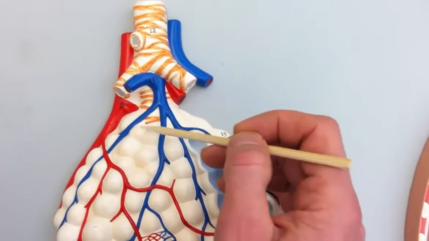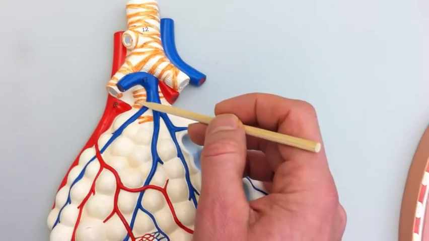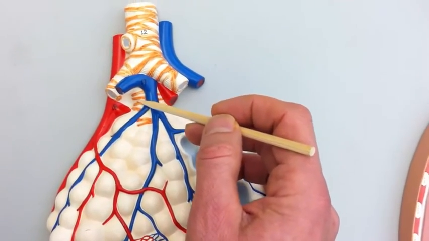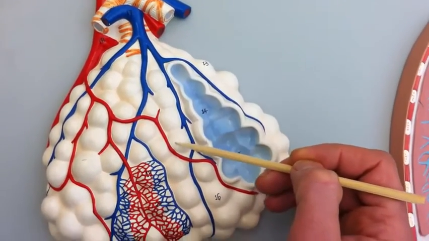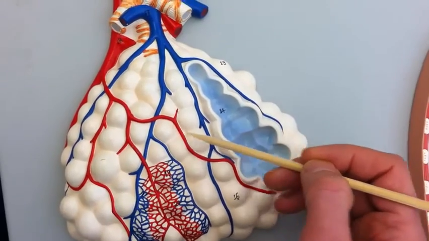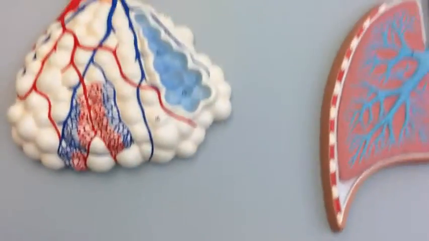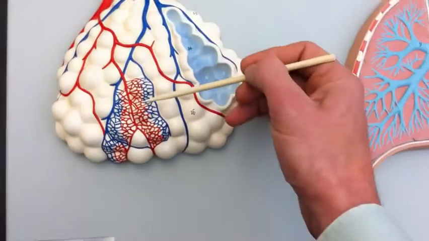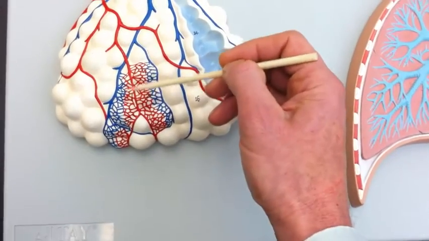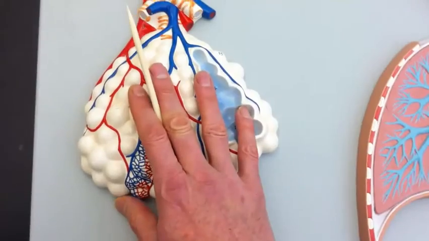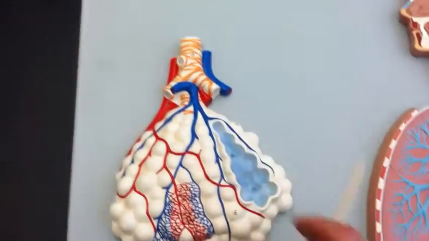attached to it or budding off of it, is called a respiratory bronchiole, and it marks the beginning of the respiratory zone. And of course the major structure of the respiratory zone are these little bulges down here. They're called alveoli again. And the other thing this model shows is the alveolar capillaries. These blood vessels wrapped around the alveoli are called alveolar capillaries. And that's pretty much it for this model.